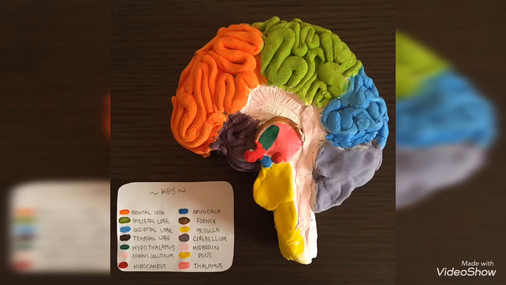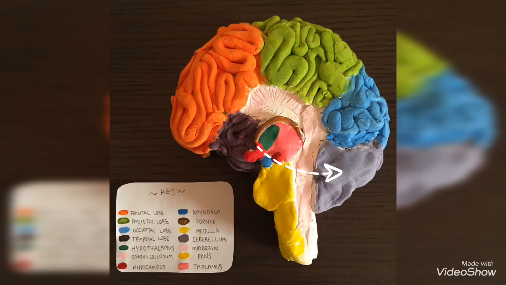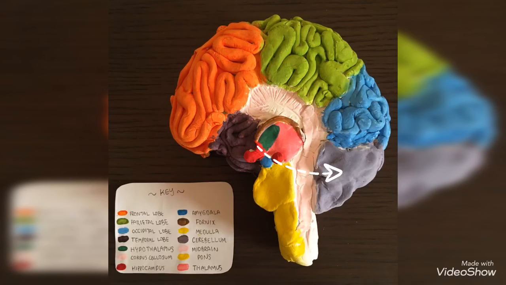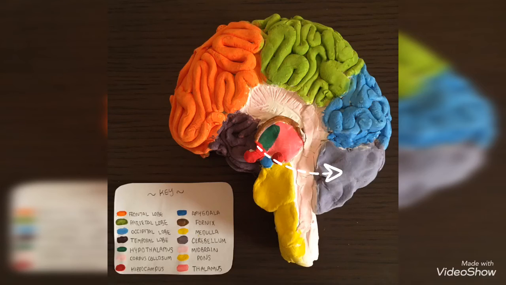The cerebellum is a lavender area located at the rear bottom of the model. Its main function and role is to coordinate muscle movements. When the cerebellum receives information from sensory systems, it regulates motor movements such as balance, speech, posture, and more.